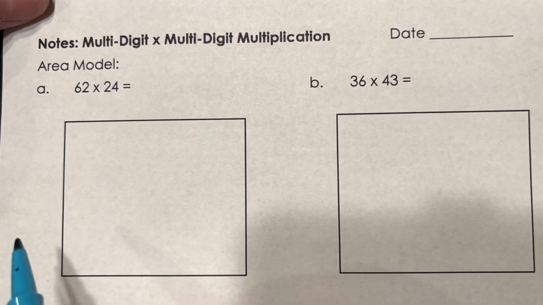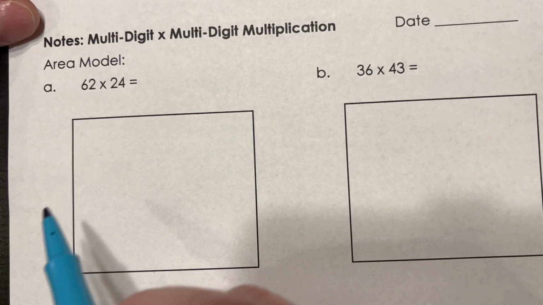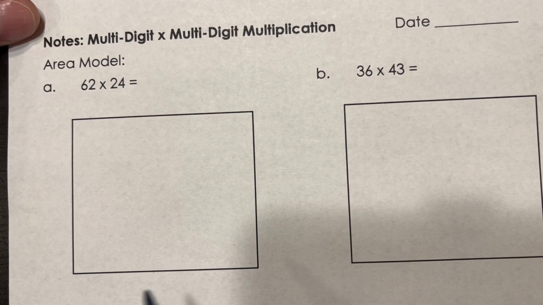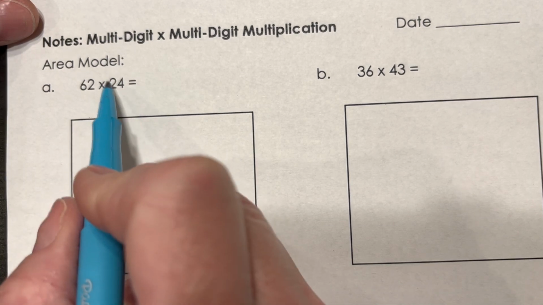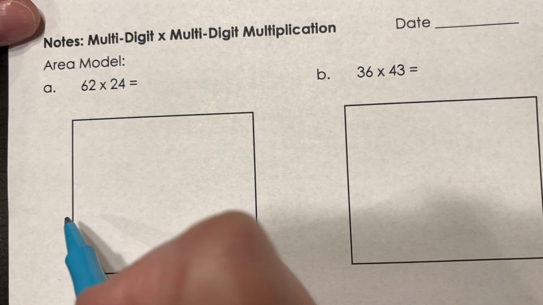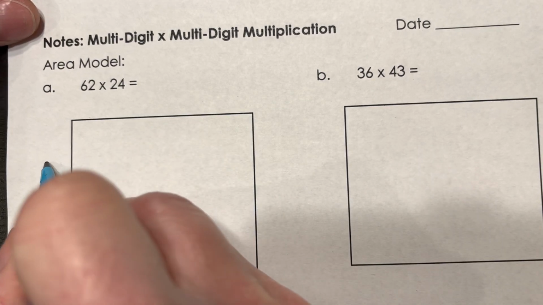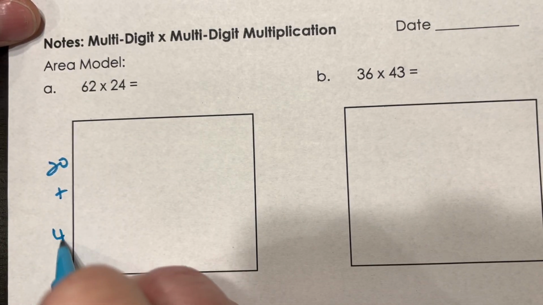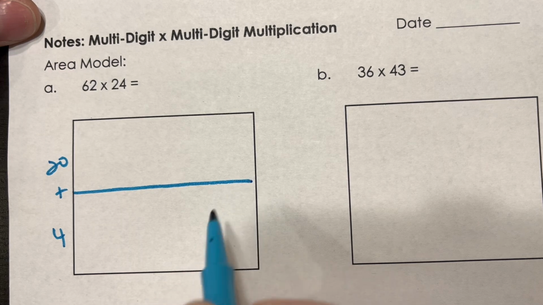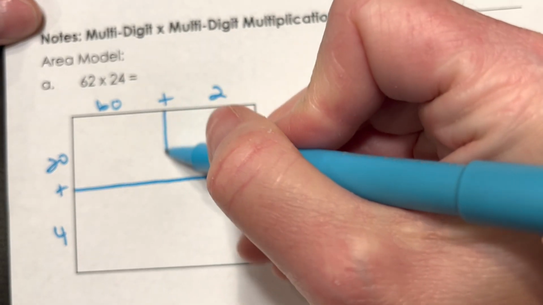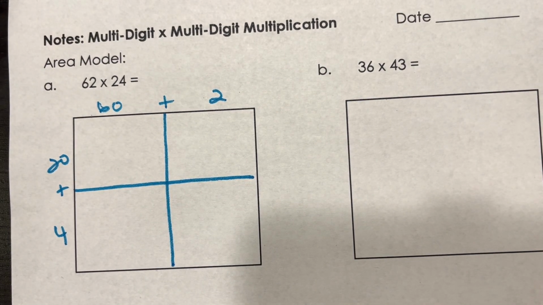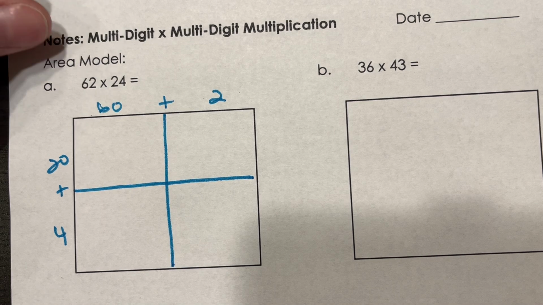So we're gonna separate these according to their place values like we did when we had the single digit times multi-digit. And along this side, I usually put the lower digit along the side. It doesn't matter. But I'm going to put 24 as 20 plus 4 and 62 as 60 plus 2. We do this in number talks all the time. It's easier to do these problems in your head, right? When you split them apart, break them apart.